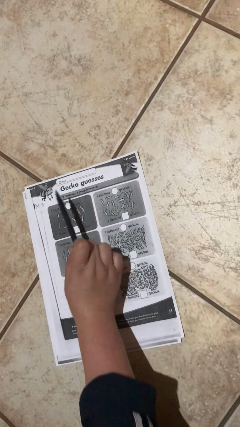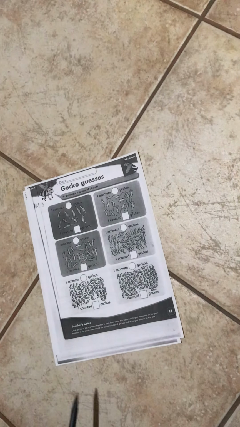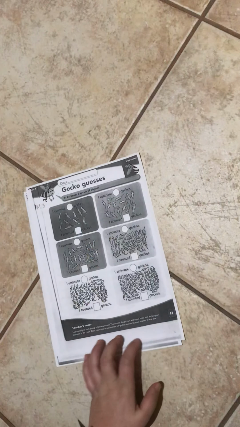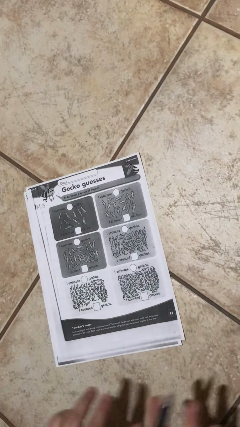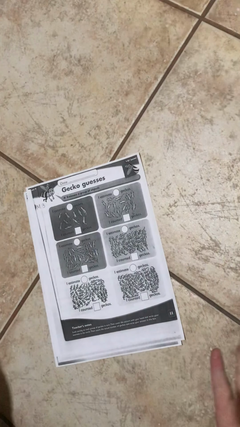Now, at the top it says Gecko guesses, and then it says estimate a group of objects. Now, estimate is a very long and needlessly complicated word. The only thing estimation means is guess. Estimation is just a fancy way of saying, hey, guess the answer. Okay, so when you see estimation, don't get freaked out. Don't be like, we did something called exclamations. No, you did guessing. We are talking about guessing an answer. Estimation just means to guess.